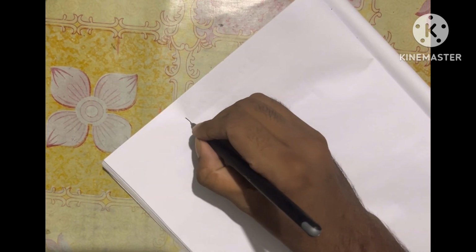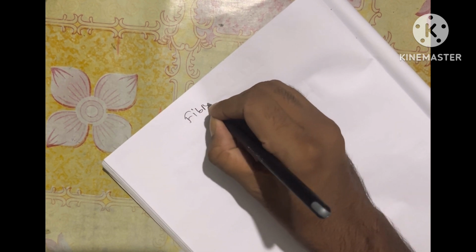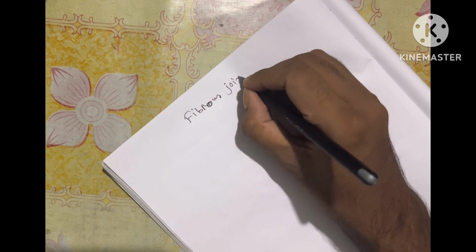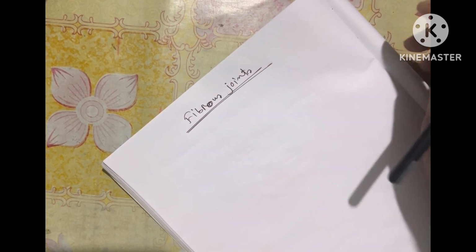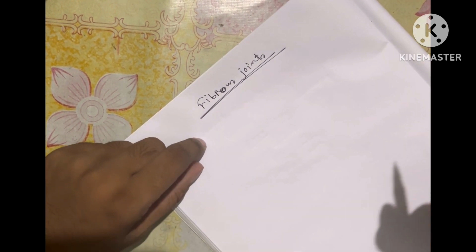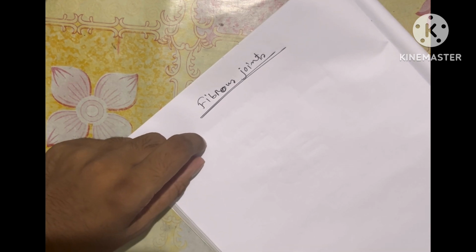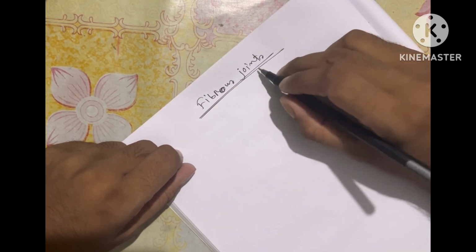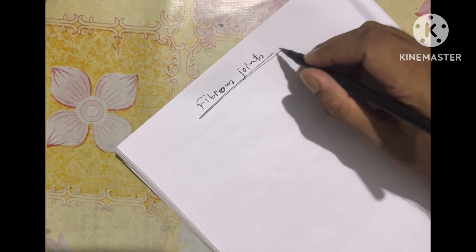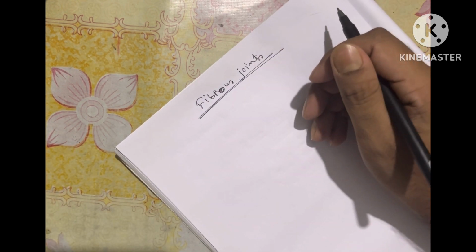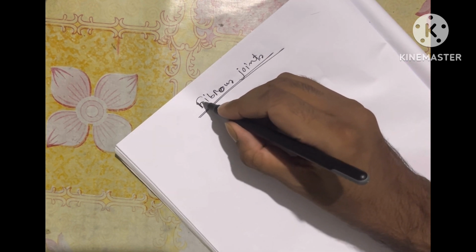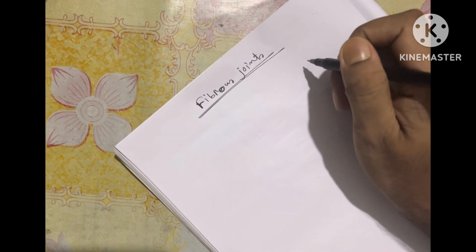So today in this lecture we are going to discuss fibrous joints. What are fibrous joints actually? In the last class we discussed the classification of joints. If you haven't watched that video, I'll put the link in the description. You can easily check that video. But in this video, we're mainly focusing on one particular joint type, which is called the fibrous joint.